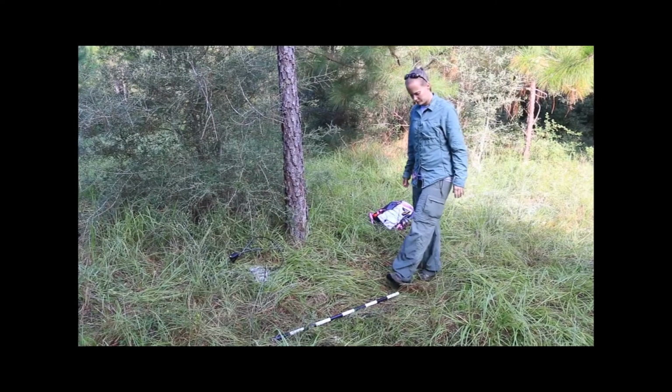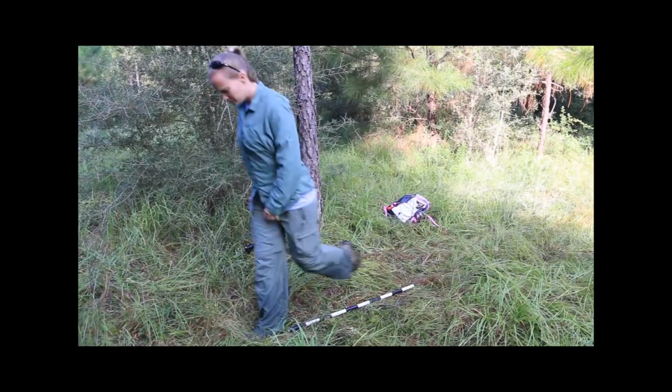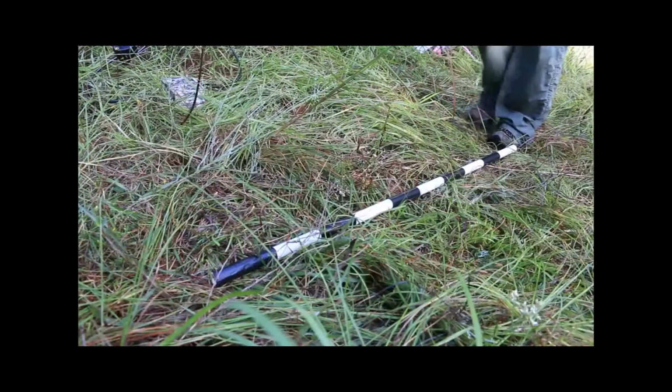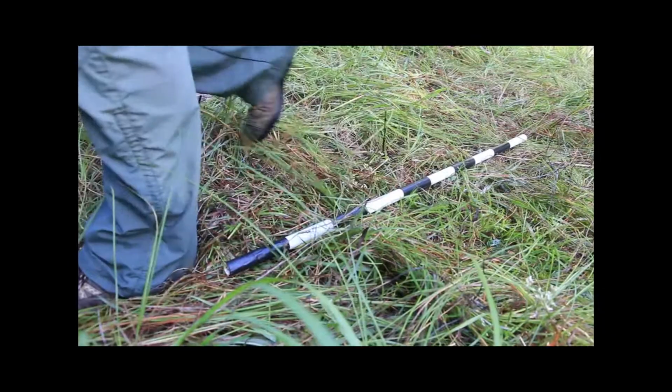Lastly, this is just a reminder of how to pace out your own steps using the 1 meter. You can do one gigantic step as a gauge for 1 meter, or 2 smaller steps, whatever is more comfortable for you.